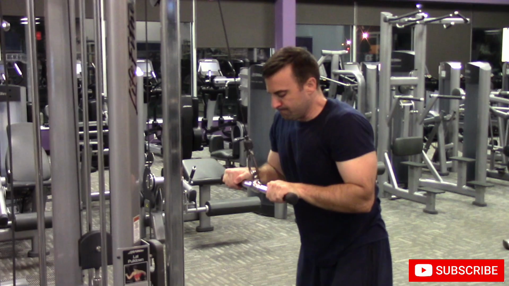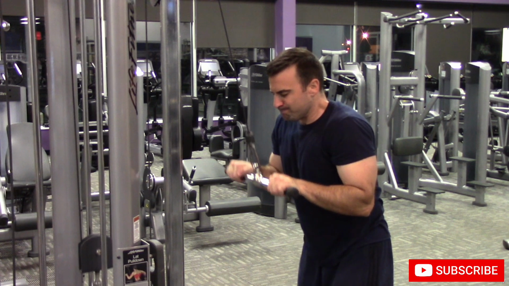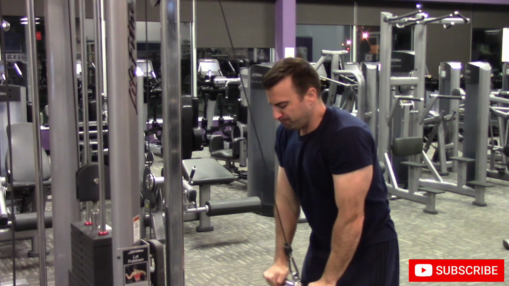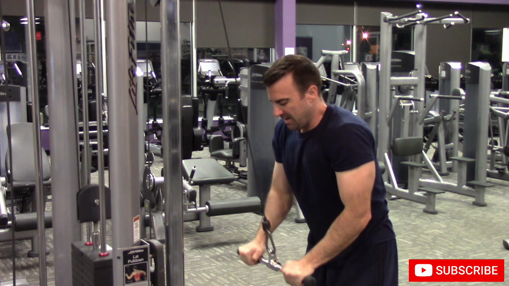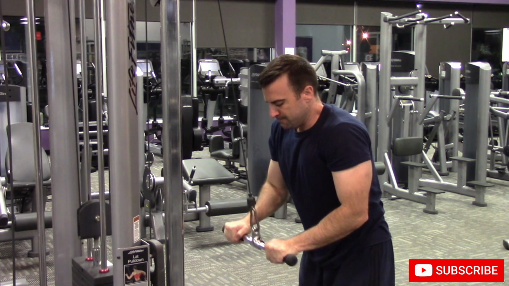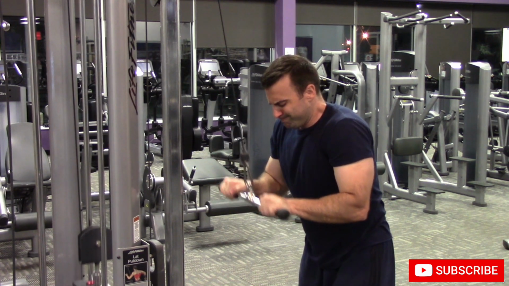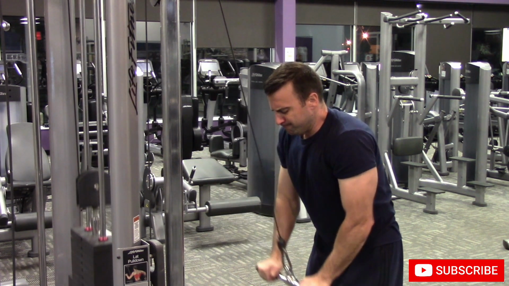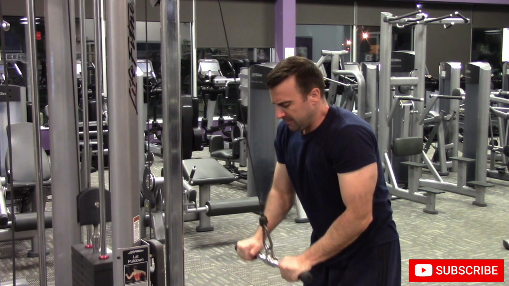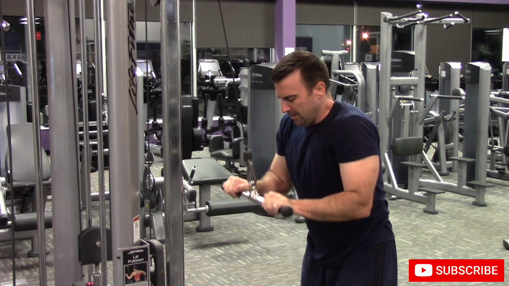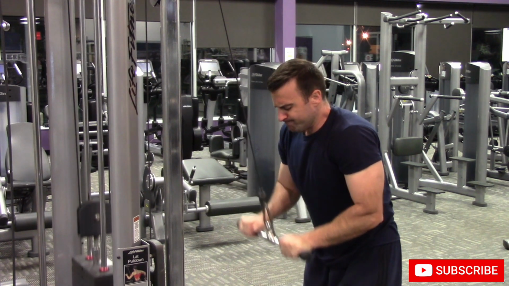The next exercise, cable bar extensions. So I'm using the cable pulley system. This is initially in slow motion, and a few things to keep in mind. You want to make sure that your elbows stay tucked at your sides. You don't want them to be winging out or coming forward too much. You want to keep them as still as possible. I'm talking about your elbows.